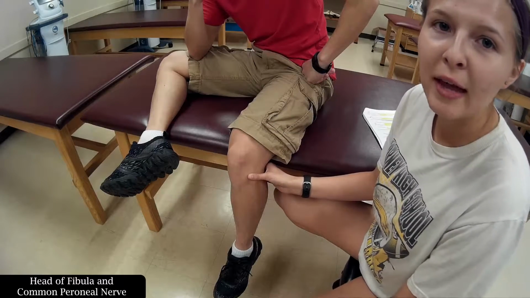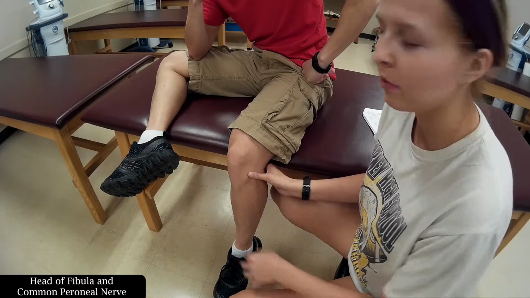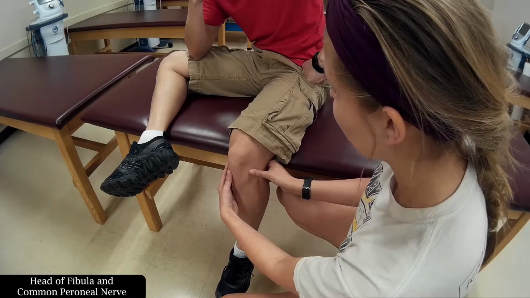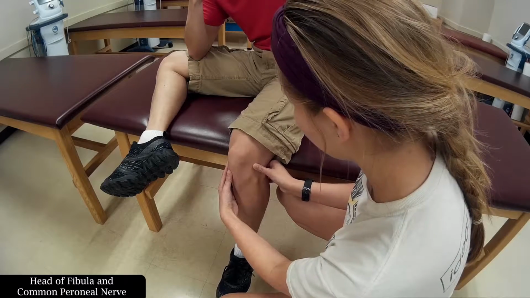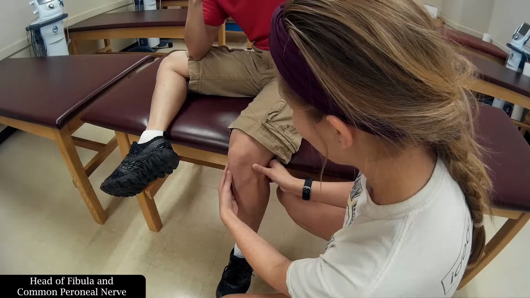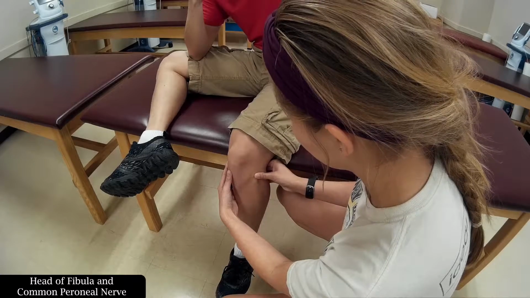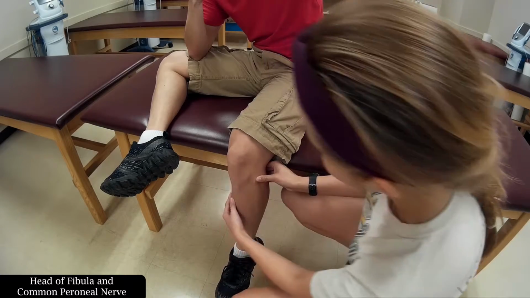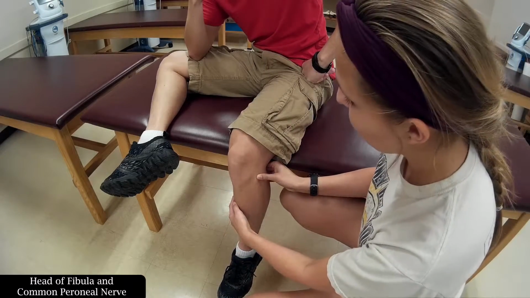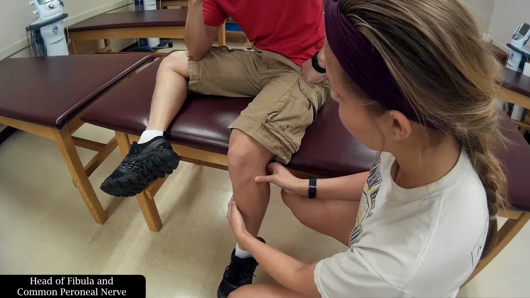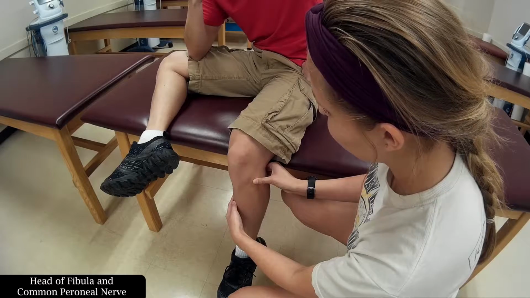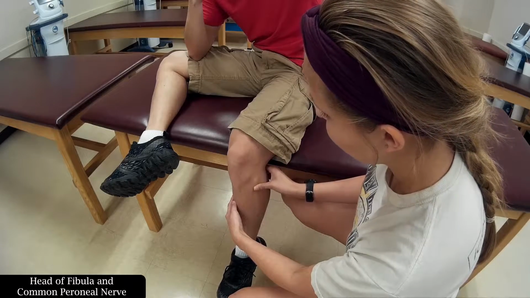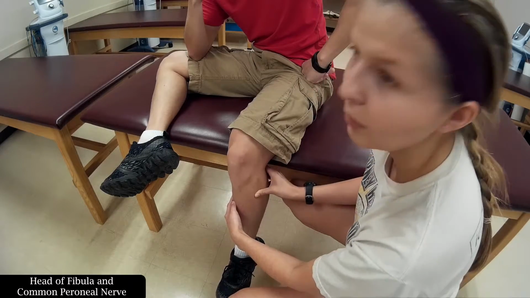We'll palpate the head of the fibula and the common peroneal nerve. So what you want to do is start at the lateral femoral epicondyle, right here, and palpate inferiorly and posteriorly until you feel this bony prominence. This is the head of your fibula. If you palpate distally, you'll find the common peroneal nerve.